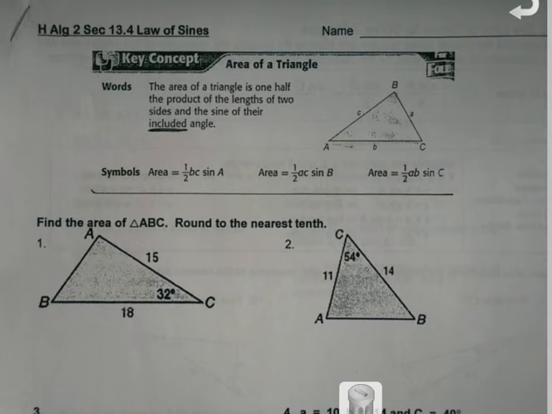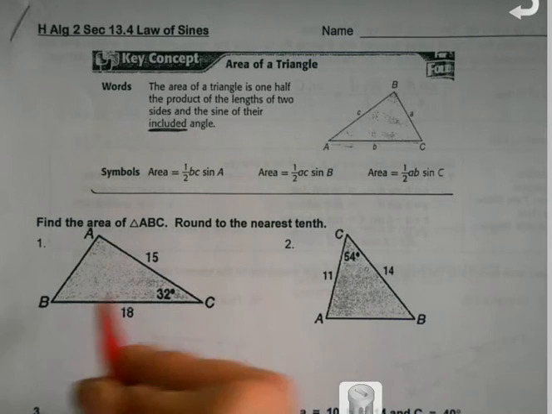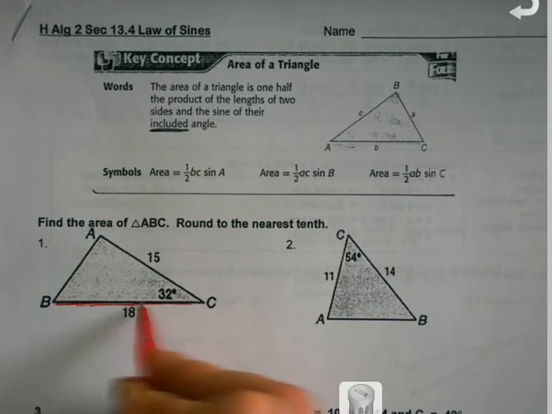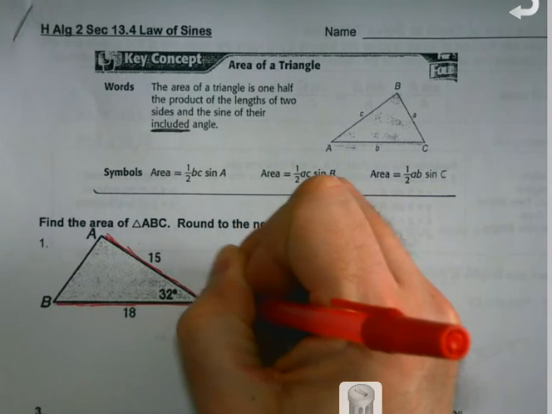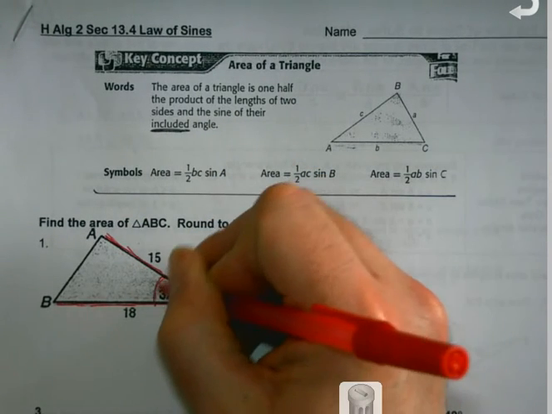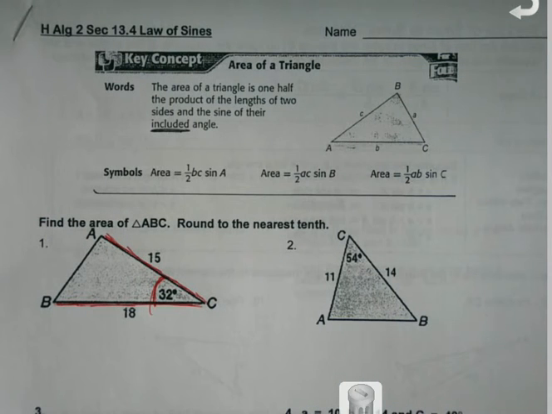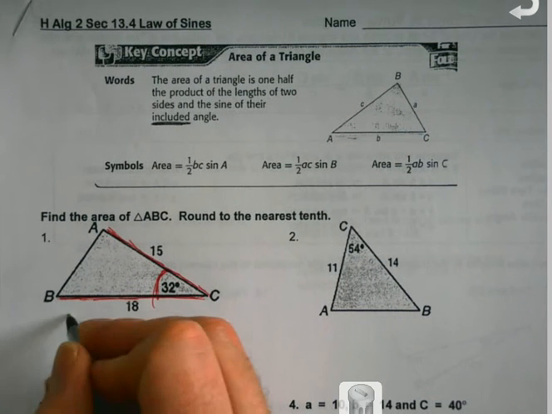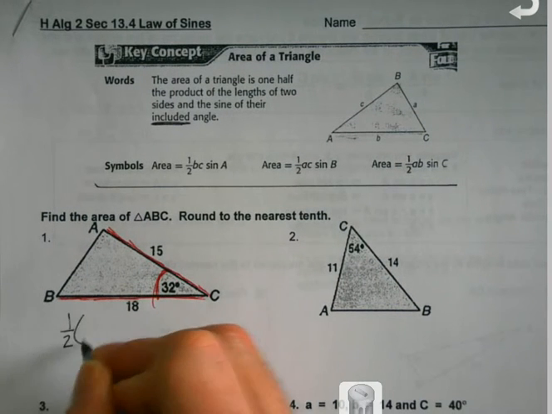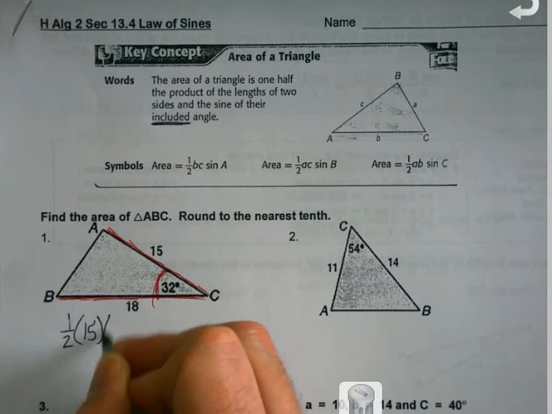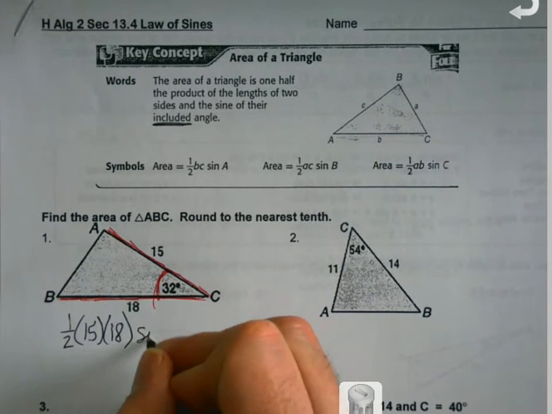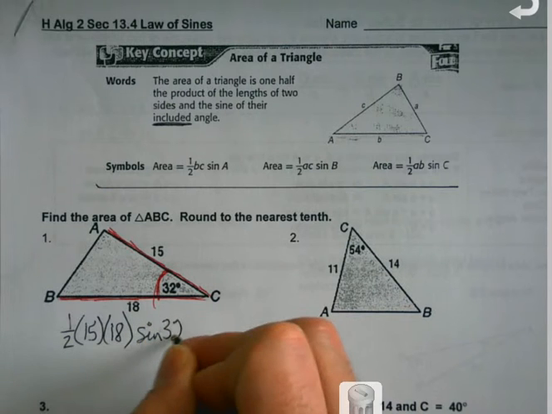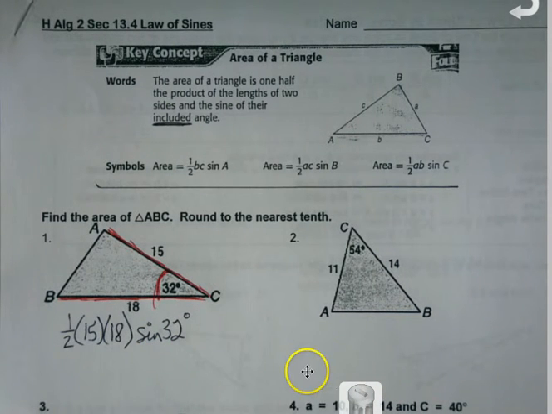So when I get down to number 1, I notice the two sides they give me form, when they come together, the included angle, the angle in the middle. So all I have to do then is do 1/2 the product of the two sides that I have times the sine of that angle.